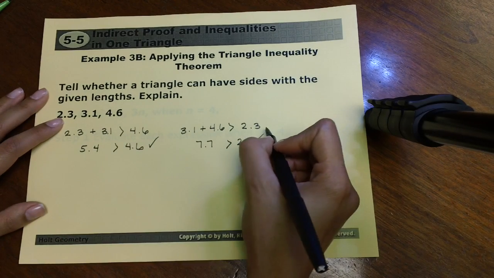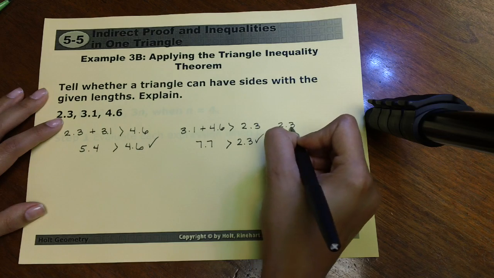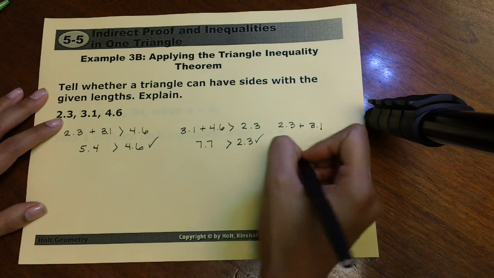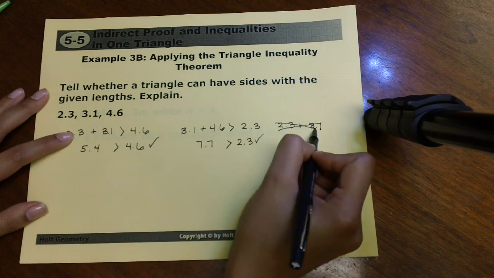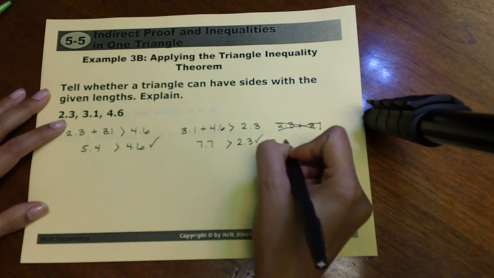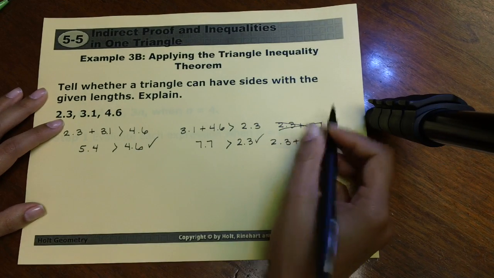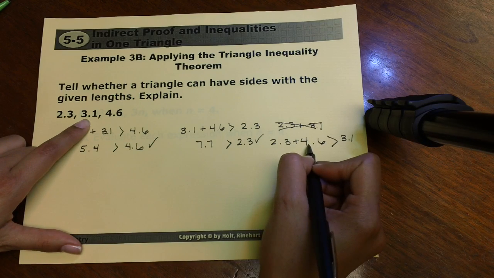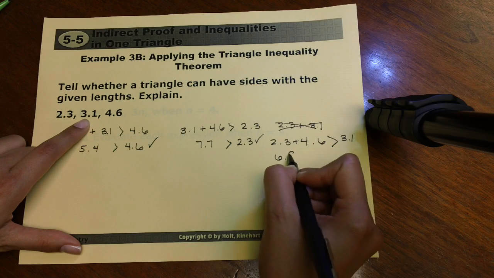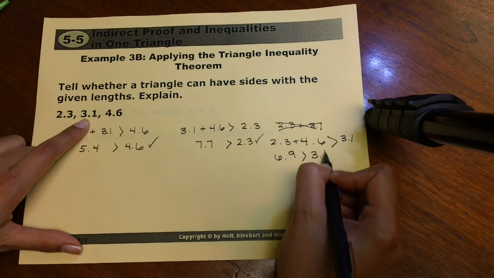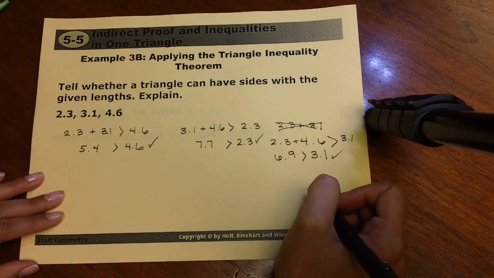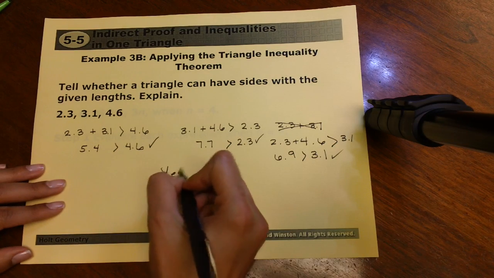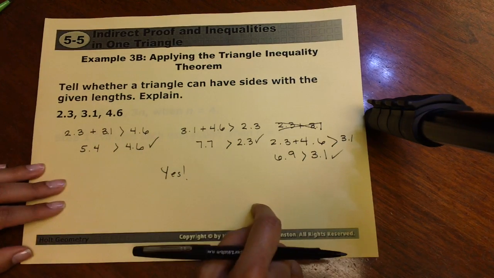And my last one is going to be the 2 outside. 2.3 plus 3.1, oh no, I already did that one. Let's look. 2.3 and 4.6. 2.3 plus 4.6 should add up to something that's bigger than 3.1. 2.3 plus 4.6 is 6.9, and that is bigger than 3.1. So that third grouping of numbers also works, which means that this triangle can be created with these 3 sides.